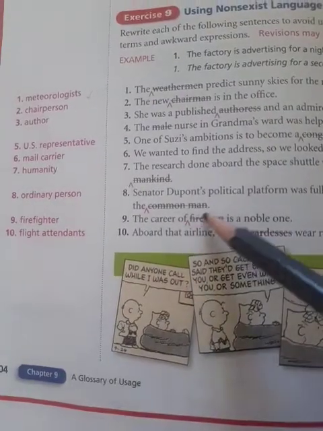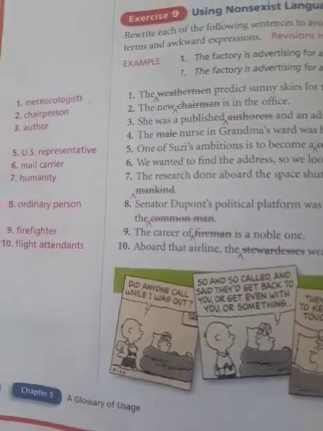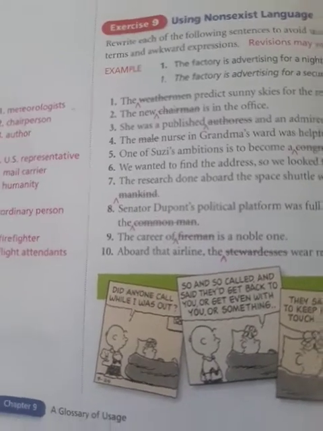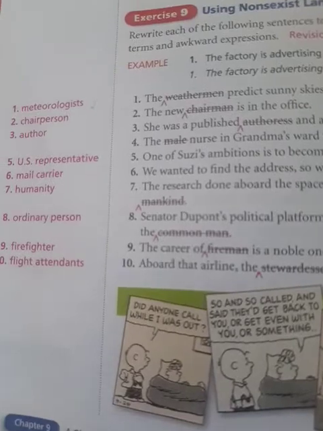Mankind, you have to use humanity, for example. Common man, you have to use ordinary person. So this is the point of this topic. You have to use non-sexist language, not gender specific.